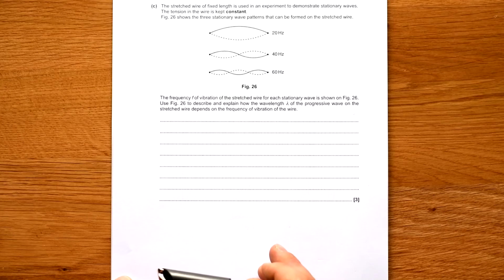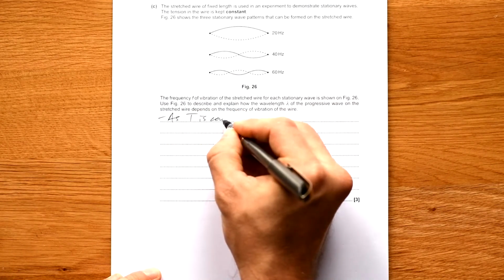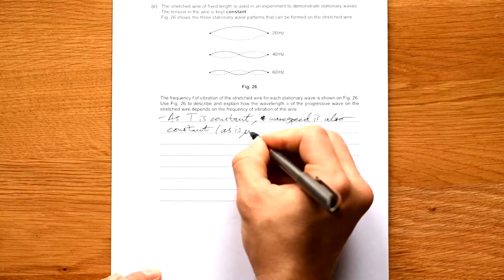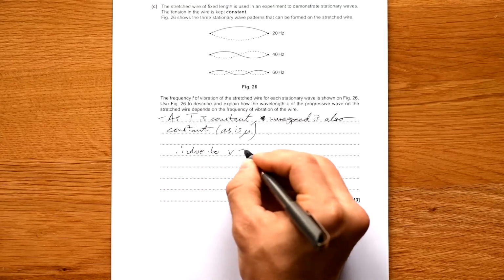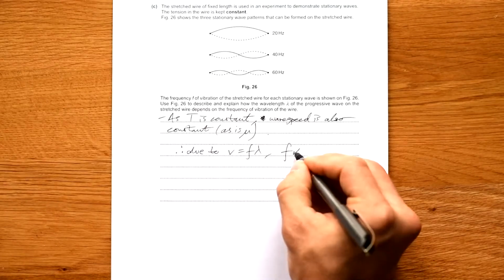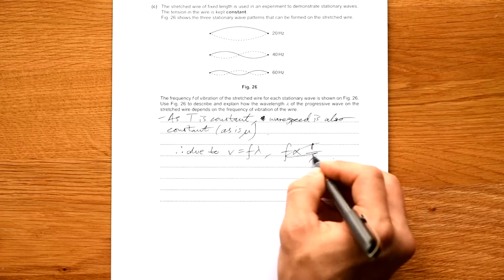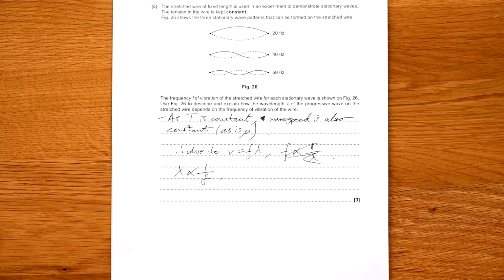Use figure 26 to describe and explain how the wavelength lambda of the progressive wave on the stretched wire depends on the frequency of vibration of the wire. So, as tension is constant, wave speed is also constant. And as is mu, because it's the same piece of wire, isn't it? Therefore, due to v equals f lambda, wavelength is inversely proportional to the frequency.